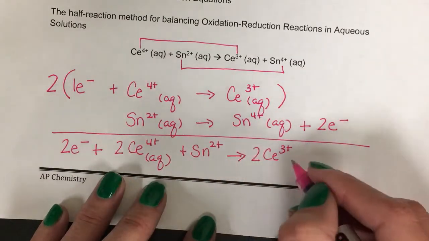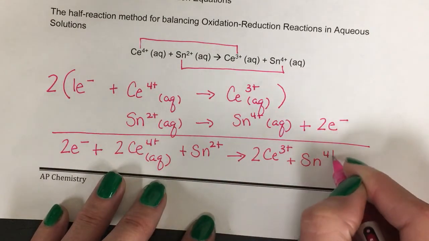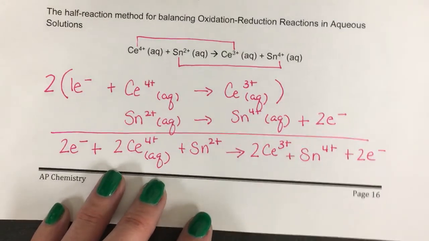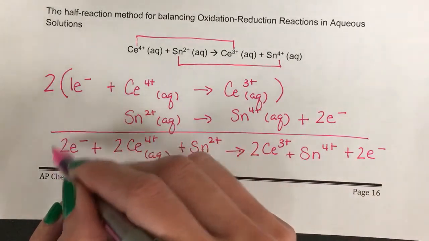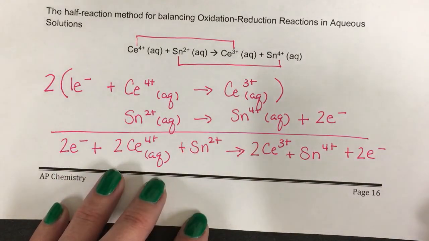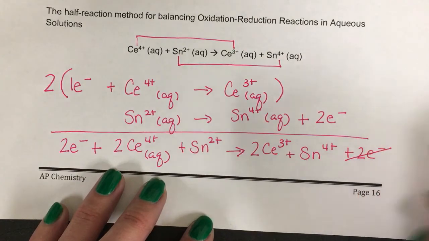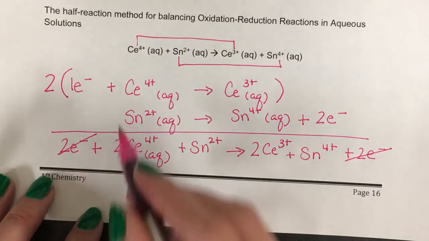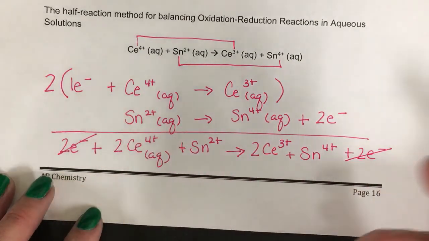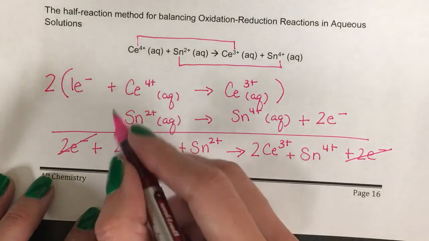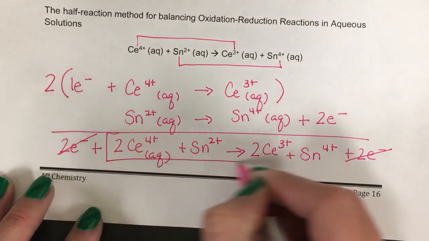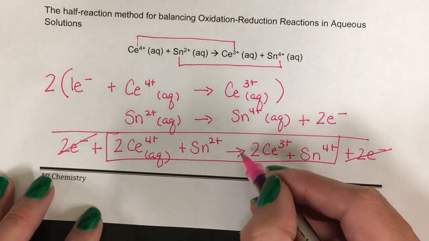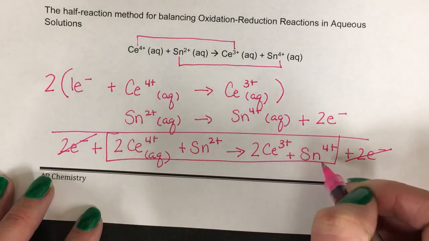I didn't mess with this one, so it's just an Sn4 plus, and I had 2 electrons on this side. Because my electrons are the same on the left and the right, I now have a balanced chemical equation. I cross those out because they cancel out. They're the same on the left and the right. And so my balanced chemical equation for this redox reaction would be 2Ce4 plus Sn2 plus forms 2Ce3 plus and Sn4 plus.